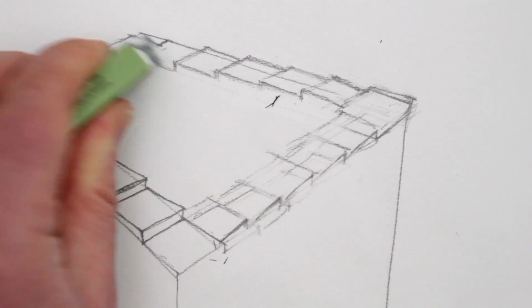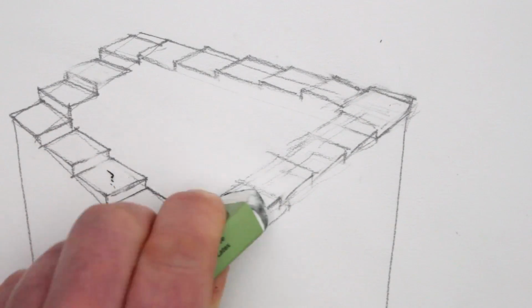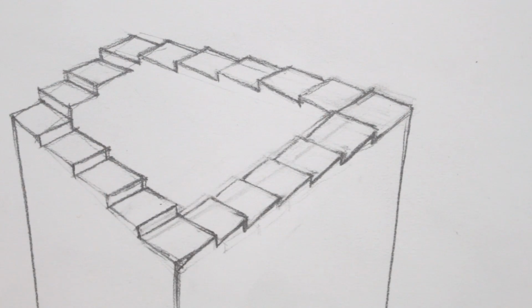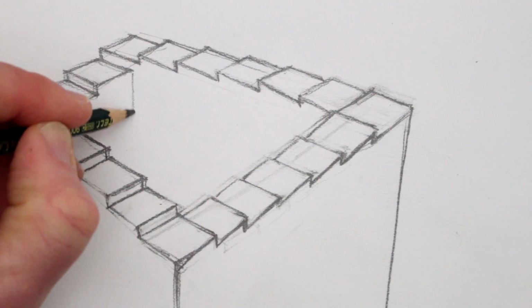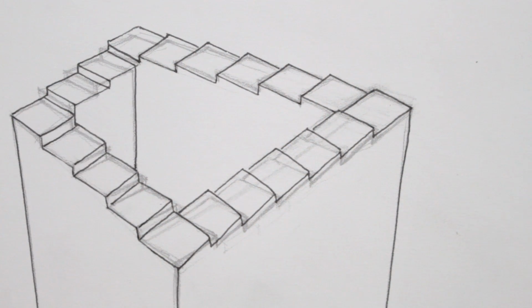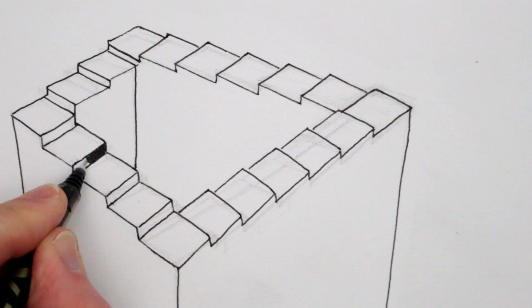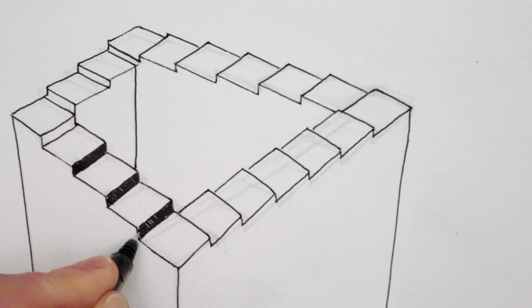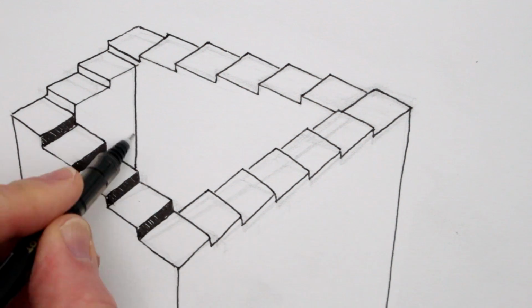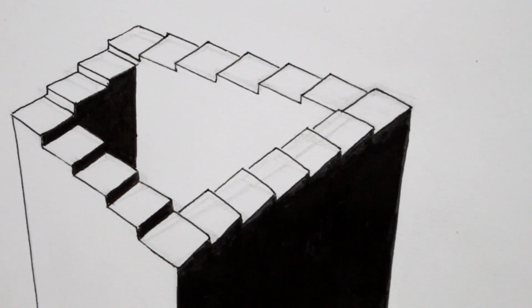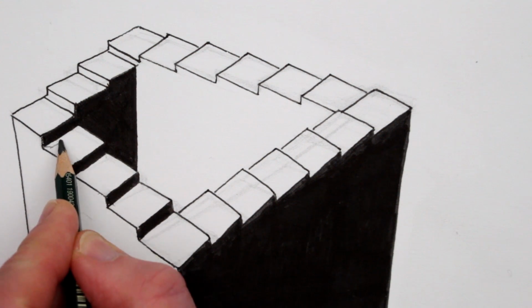And at this stage also, it's really important to look carefully at how the steps overlap each other at the four corners of this block of stairs, because that's where the illusion lies, in the four corners, how you can look at the stairs and look like they're continuously going up, which of course is an impossible thing for stairs to do, and it's just a matter of how they link at the corners.